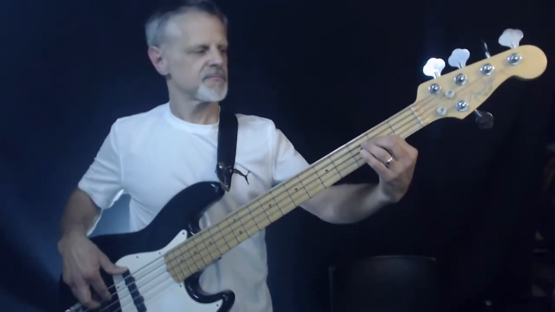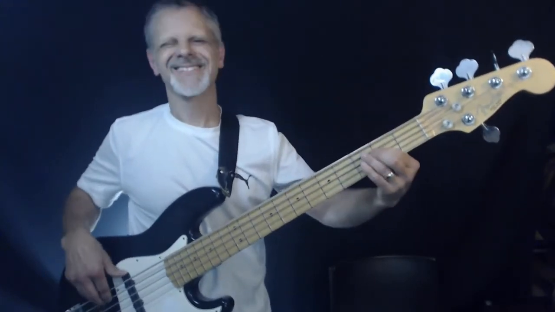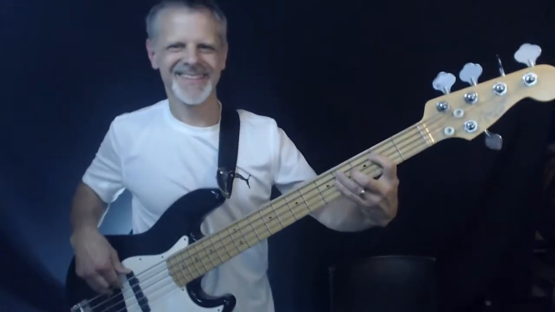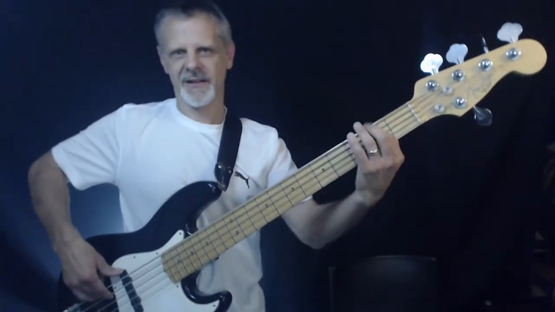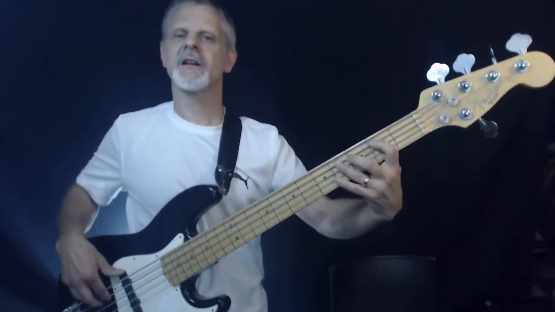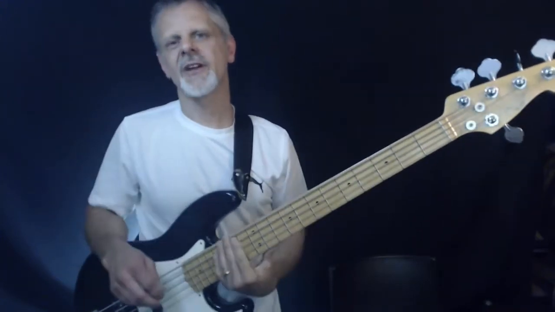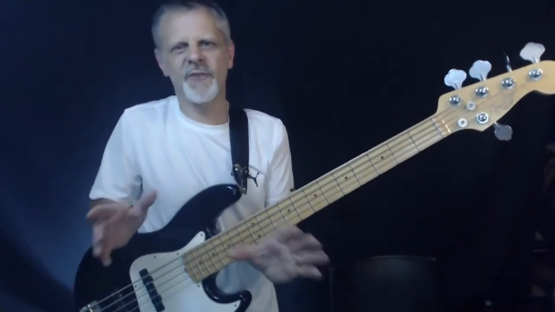So it's an F sharp, then a G sharp. So it's a 1, 5, an octave lower, and a 6, an octave lower. Okay? So I hope that helps with that 1, 5, 6 interval.